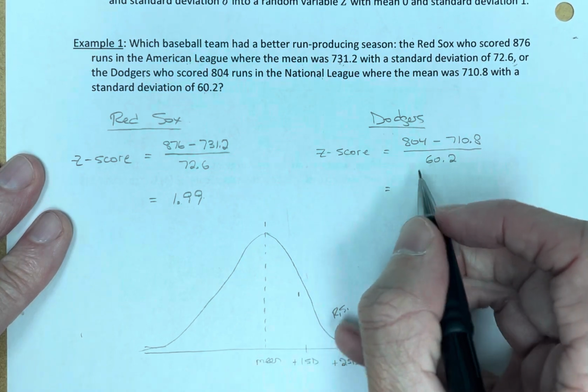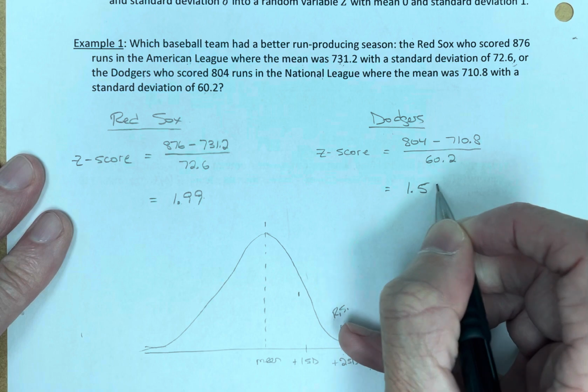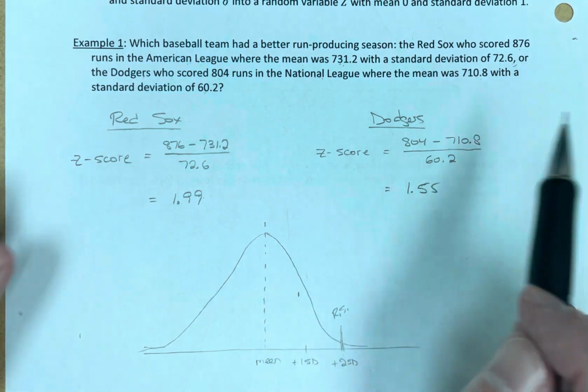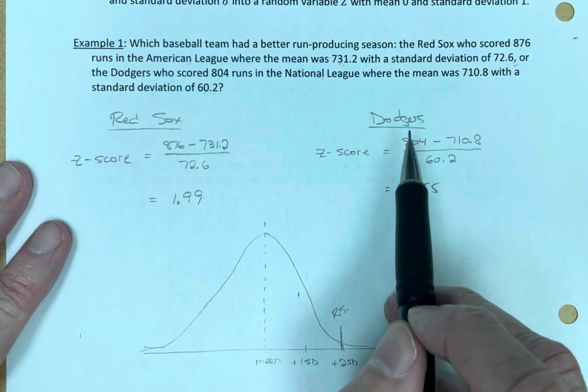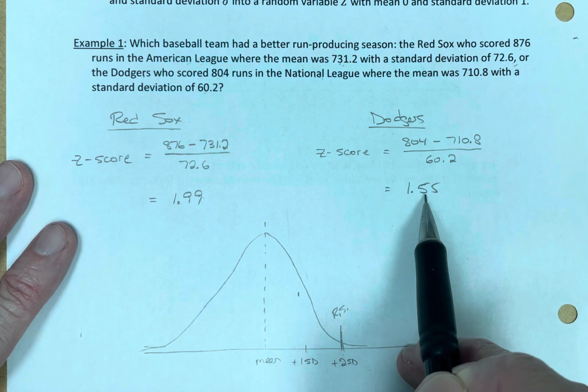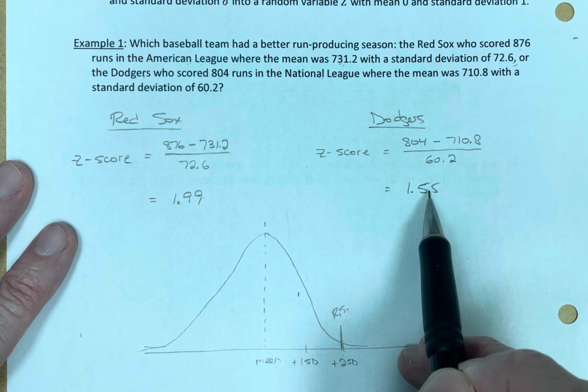We do the math with the calculator, and we come up with 1.55. So with the National League, the Dodgers are 1.55 standard deviations above the mean.